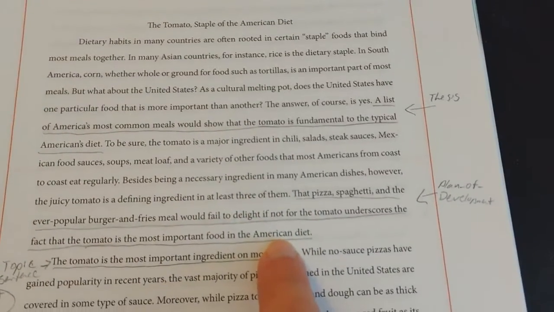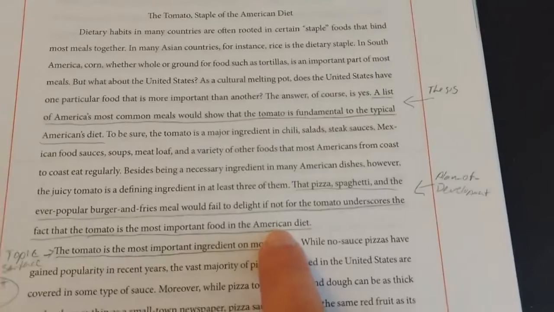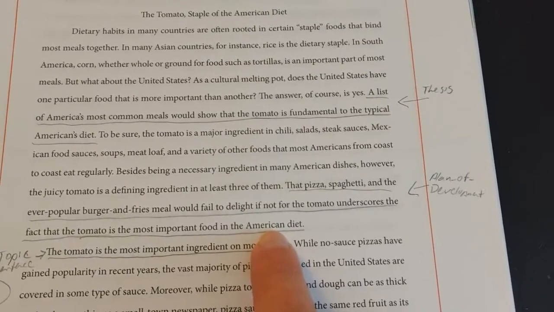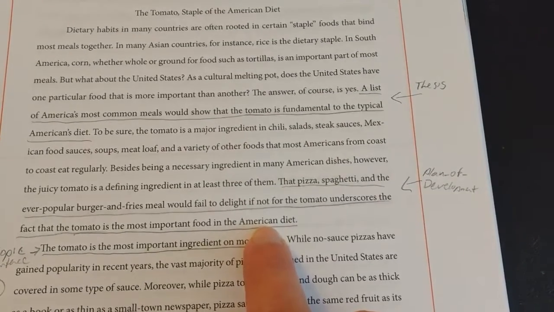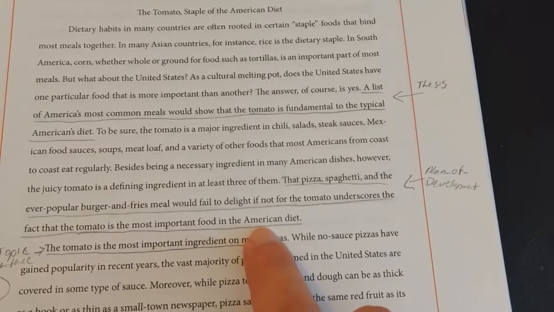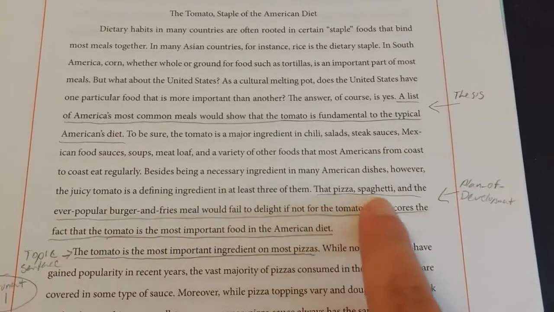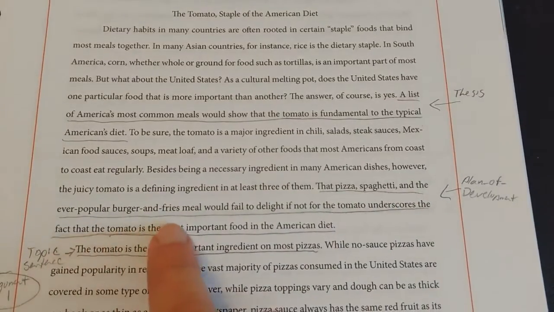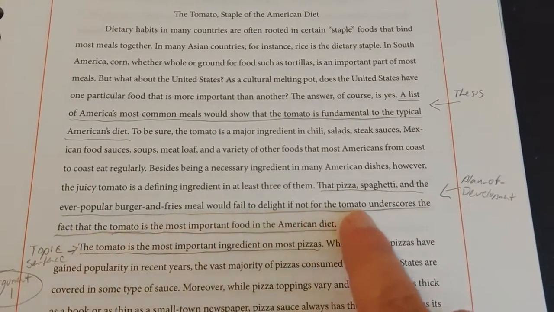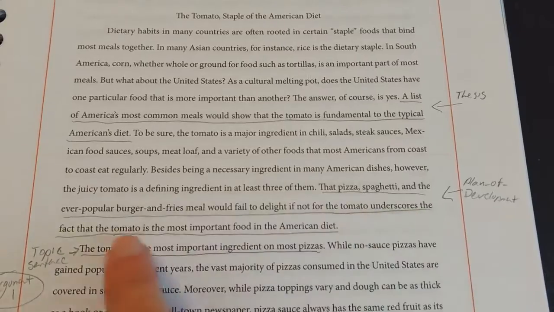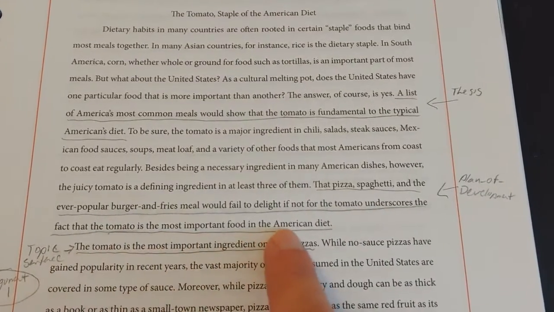So basically a thesis sentence is trying to prove that something is true or correct. Now the plan of development sentence is a sentence that outlines the 3 main arguments, usually 3, that the writer is going to make in their paper. That would be this sentence: that pizza, spaghetti, and the ever-popular burger and fries meal would fail to delight if not for the tomato, underscores the fact that the tomato is the most important food in the American diet.